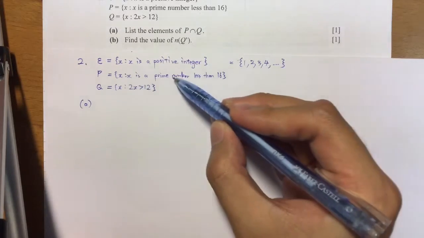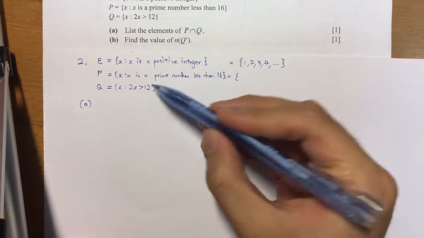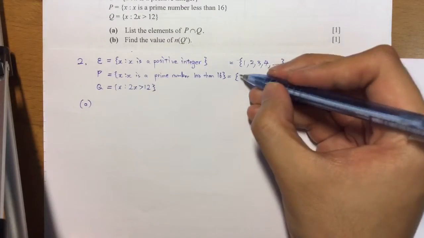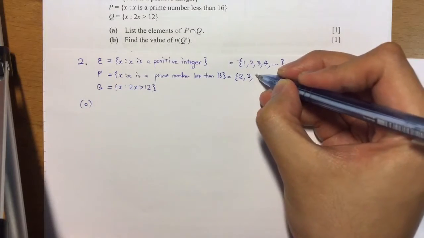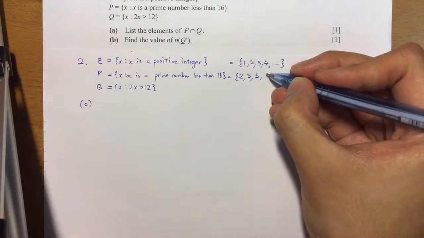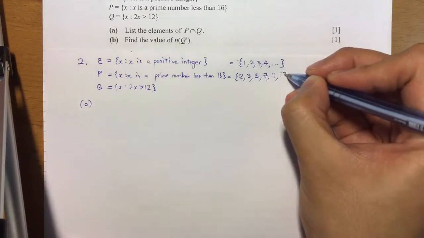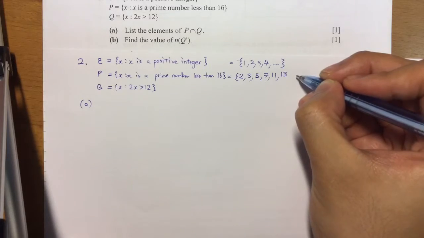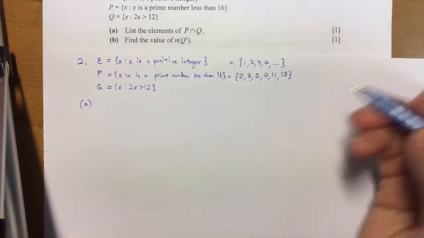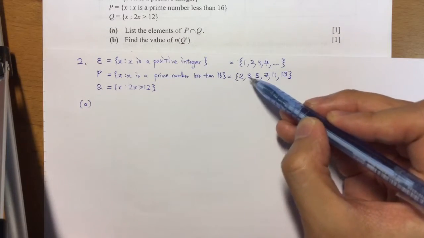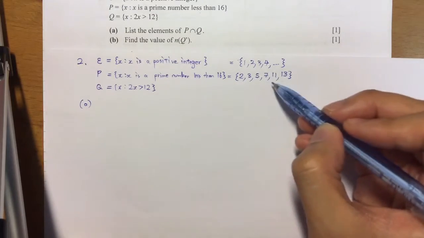Next one, x is any prime number less than 16. So what is the smallest prime number that's less than 16? The very smallest prime number is 2, then we go to 3, 5, yes, what's next? 7, 11, 13, do we go on? No, because we want a prime number that's less than 16, so we stop at 13. So at least in this set P, you can list out every single element. You can do this in pencil at the side as you're working.